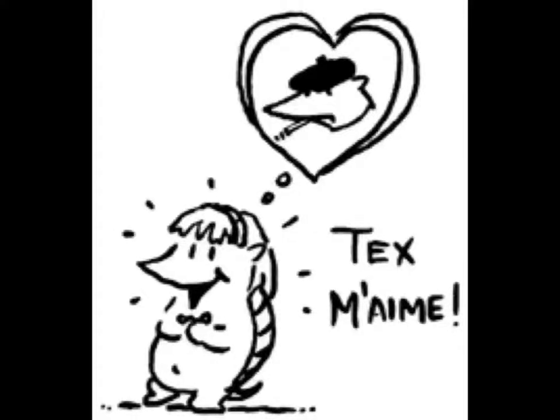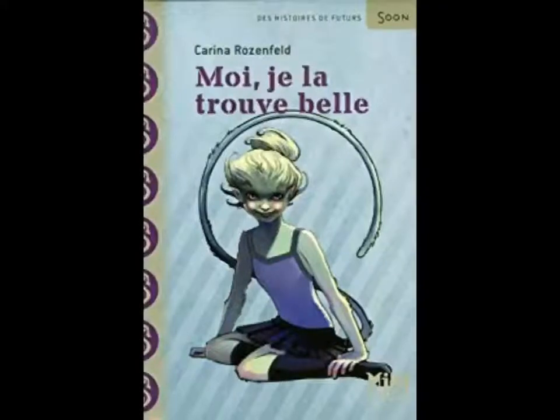Here's another example. Tex m'aime, which would translate as Tex loves me. In English, the me comes after the word love. Tex loves me. In French, the me comes before. Tex m'aime. And another example. Moi, je la trouve belle. Me, I find her beautiful. In English, the her comes after find. I find her beautiful. But in French, it comes before. Je la trouve. And we have to use la because we're referring to a girl.